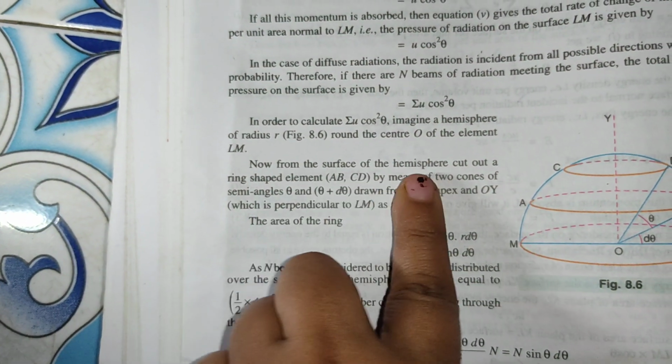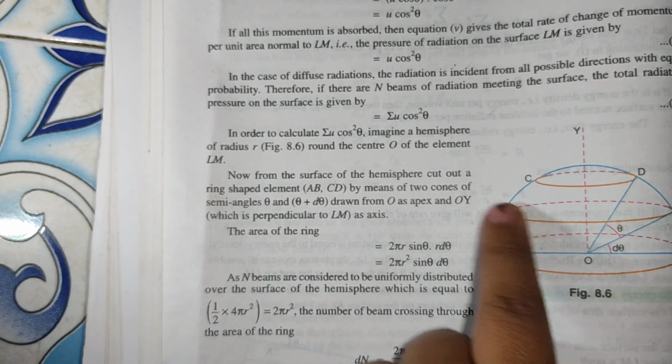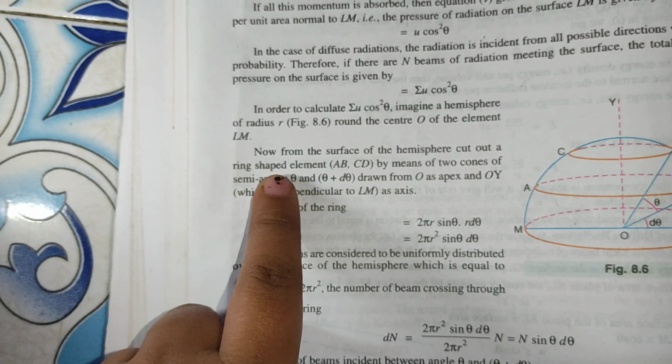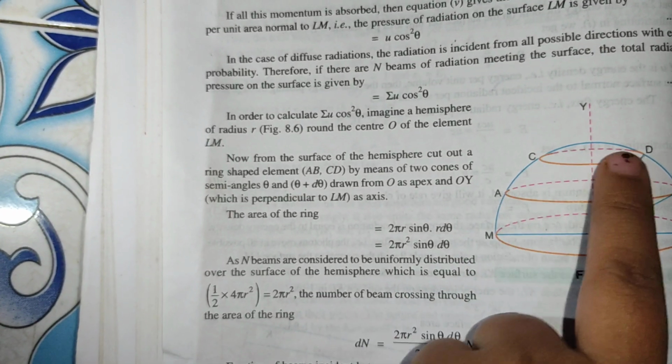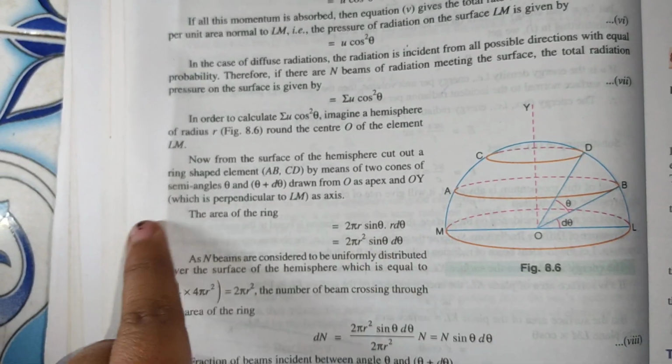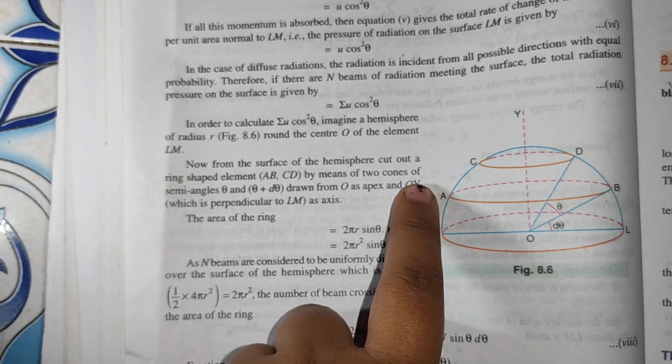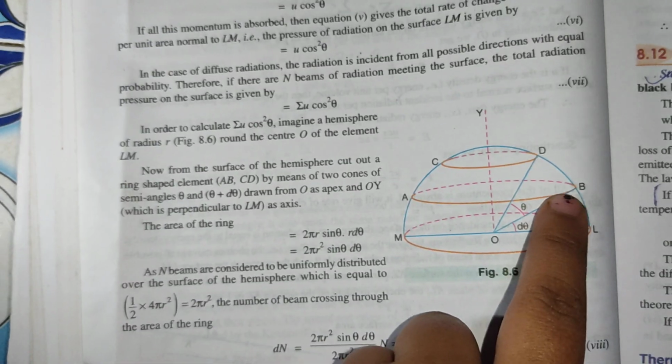Now from the surface of the hemisphere, cut out a ring-shaped element ABCD. This is ABCD, by means of two cones. These are the two cones.